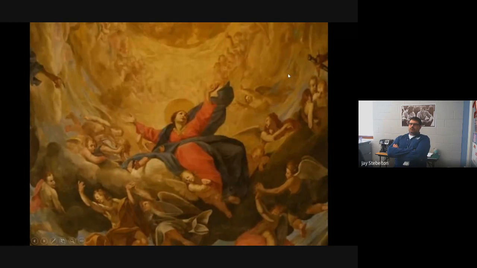Interesting thing about frescoes, you have to paint them a small section at a time. You put a layer of wet plaster on the ceiling, and then you paint the plaster before it dries so the paint soaks in. That's why frescoes last so long. You're looking at a 600-year-old ceiling painting.